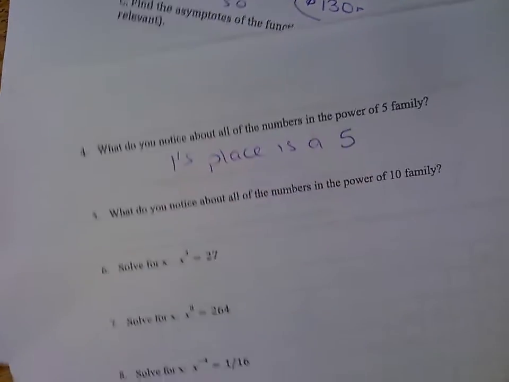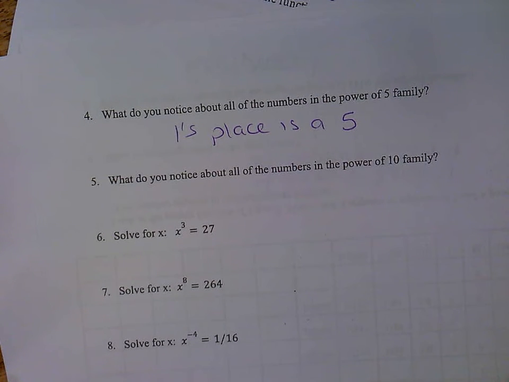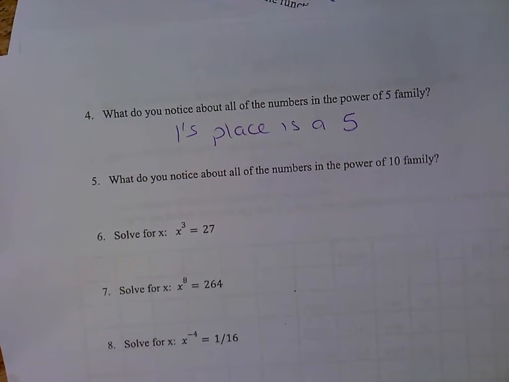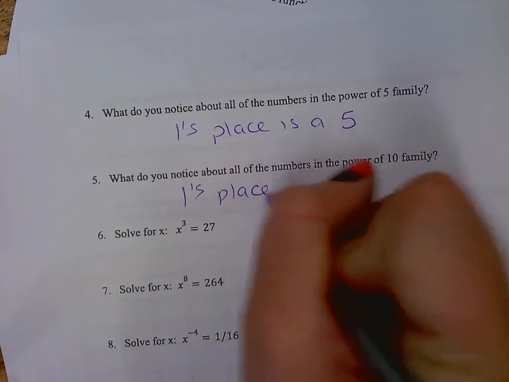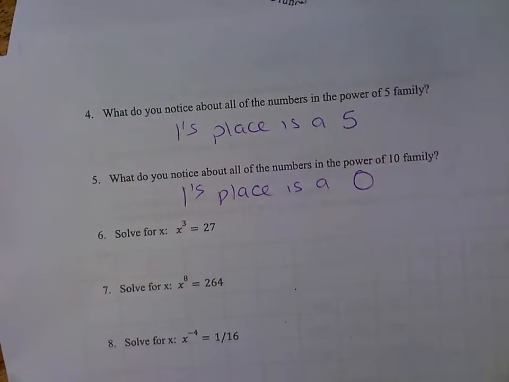So if you're trying to think about, I wonder if the number 725 is in the power of 5 family. It's not, but you could check because it ends in a 5. What did you notice about powers of 10? We should know that the ones place is always a 0, right? Powers of 10 are always 0.